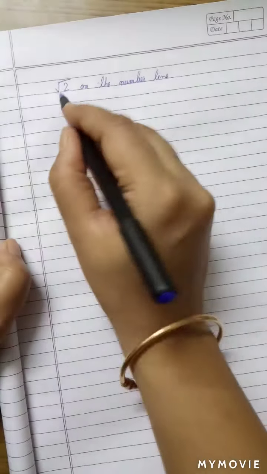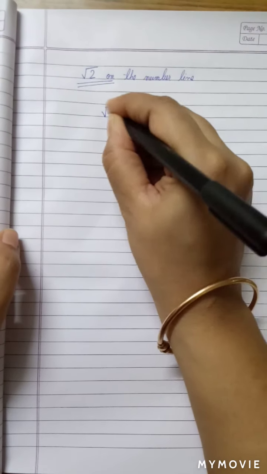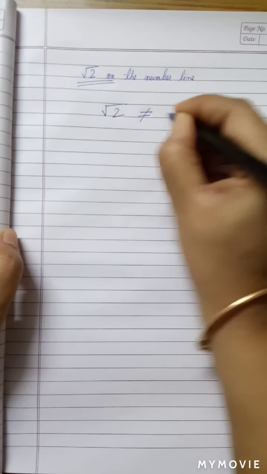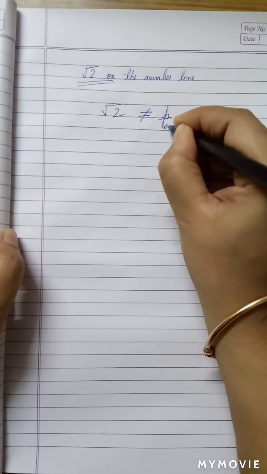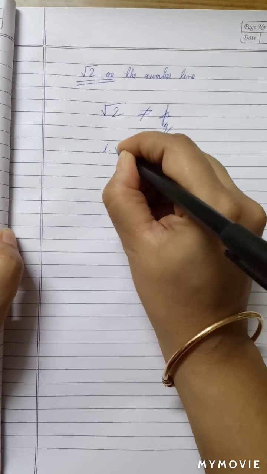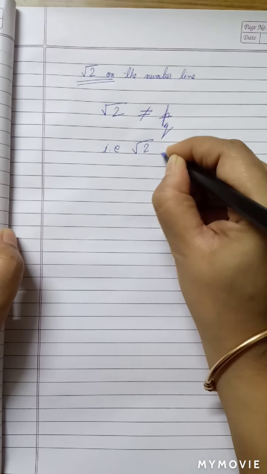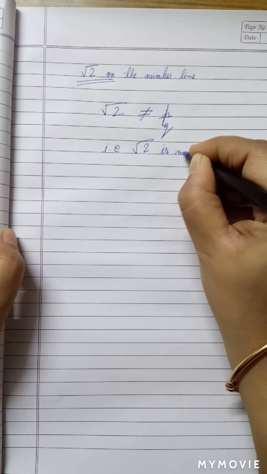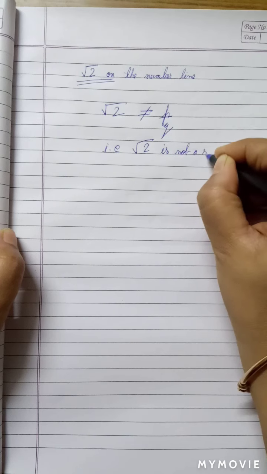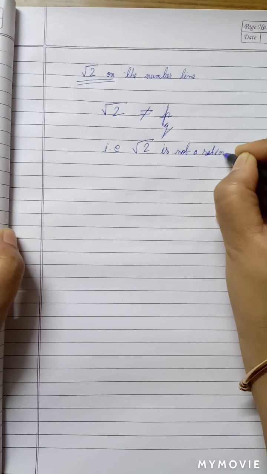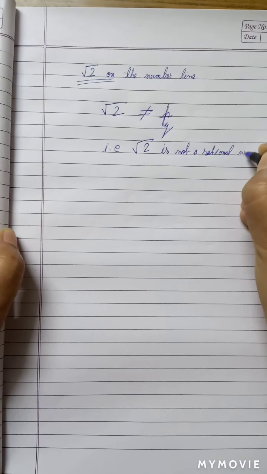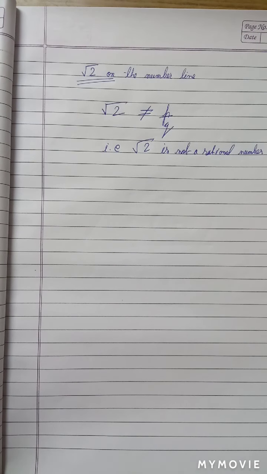Today we are going to plot root 2 on the number line. Now we know root 2 cannot be expressed in the form of p by q. That is, root 2 is not a rational number. So what I am trying to say is this. We are going to plot an irrational number on the number line.